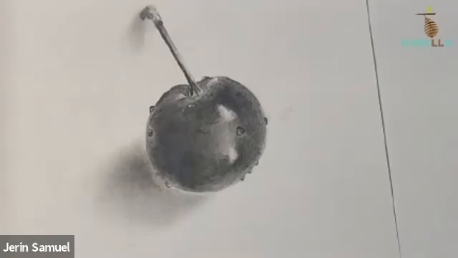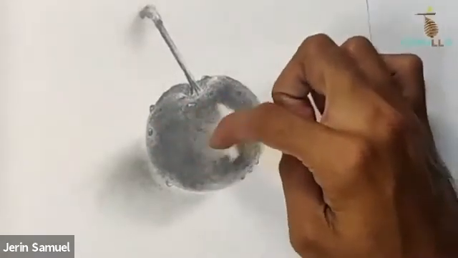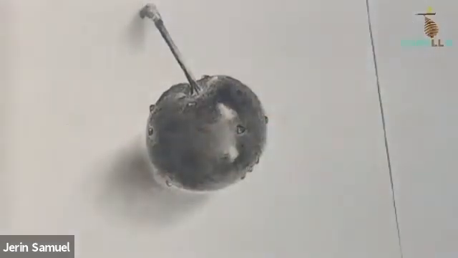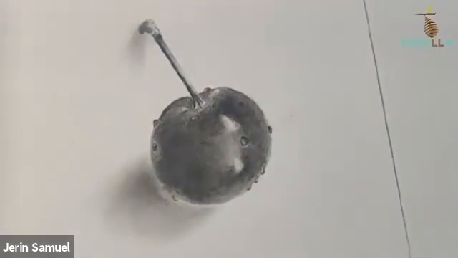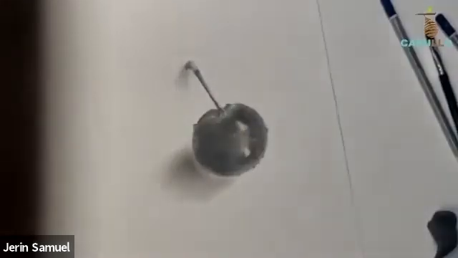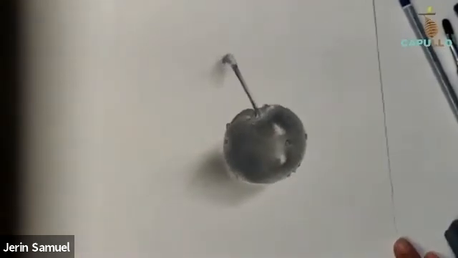Rayansh, you did the shading fine. You have shaded the entire portion. Try to make some dark shading also. You need a little more darker shading on these edges to make it look more real. I'll zoom out a little bit so you can see. Can you see a 3D looking cherry? It feels like a 3D looking cherry.